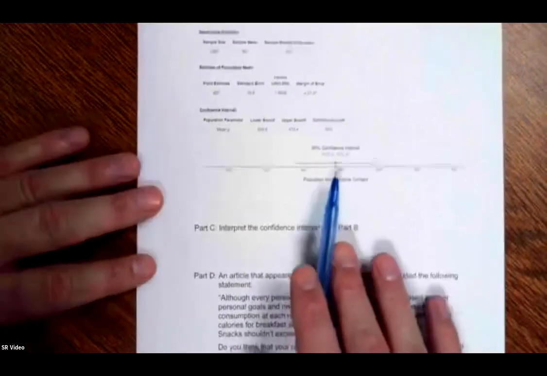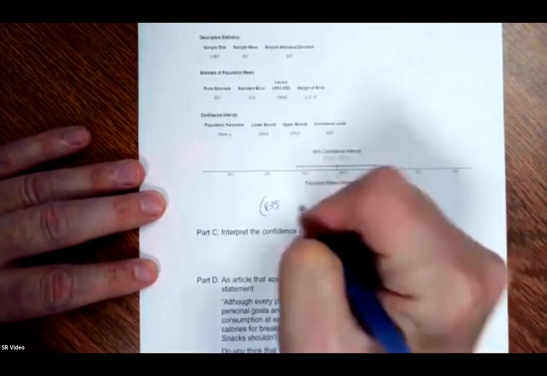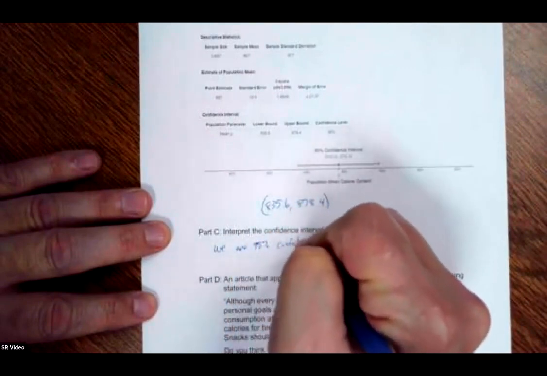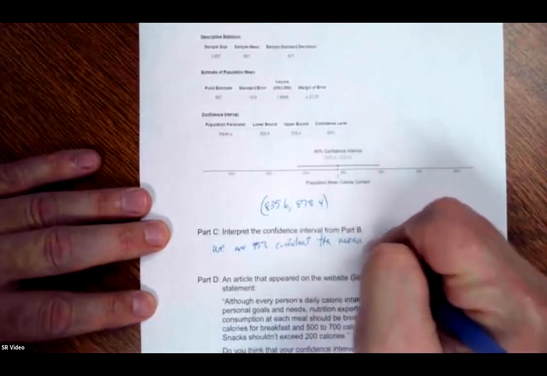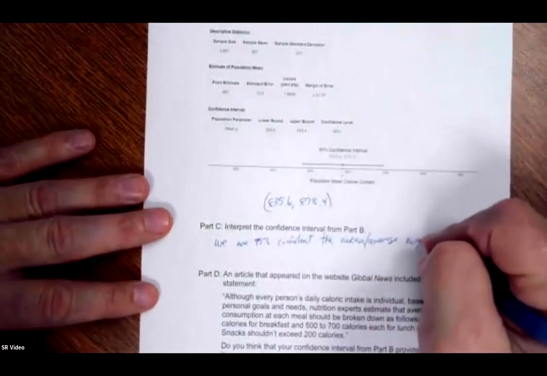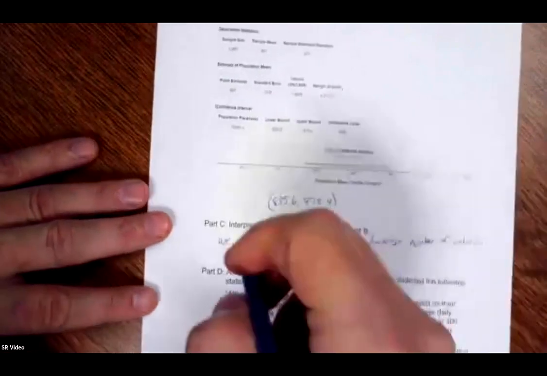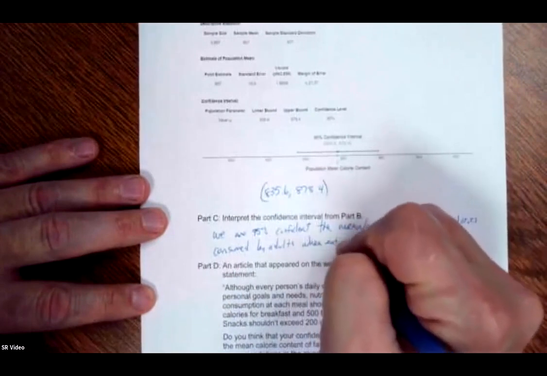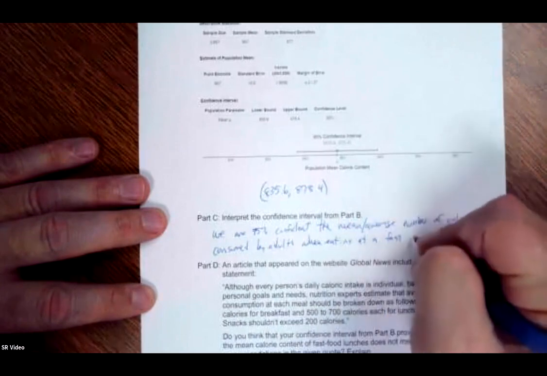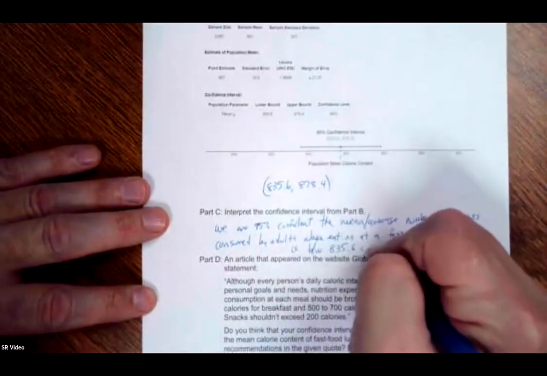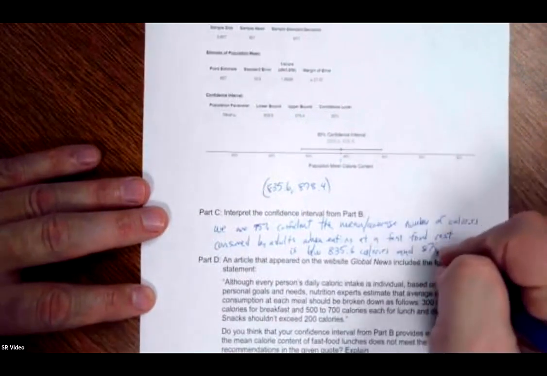Interpret the confidence interval from part B. So the interval right there again was 835.6 to 878.4. So because we're using a 95% confidence level, we are 95% confident that the mean or average, whatever you want to refer to it as, most people are going to call it mean, to be consistent with the author, that the mean number of calories consumed by adults when eating at a fast food restaurant, just abbreviate that, is between 835.6 calories and 878.4 calories.